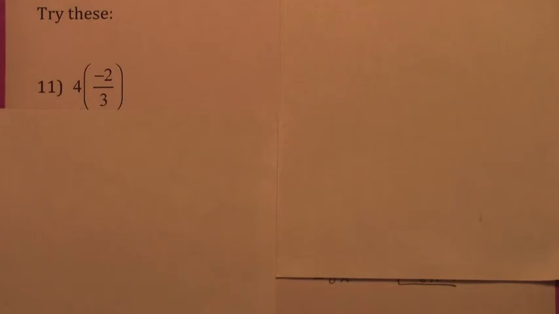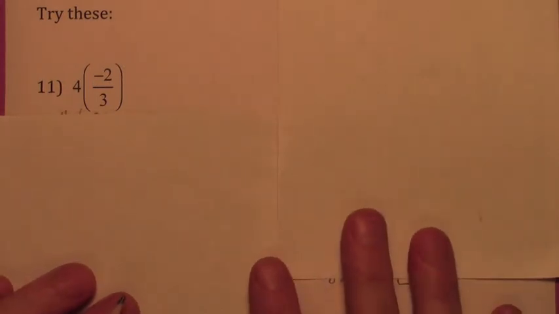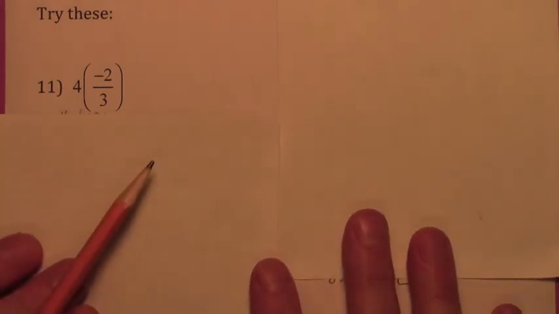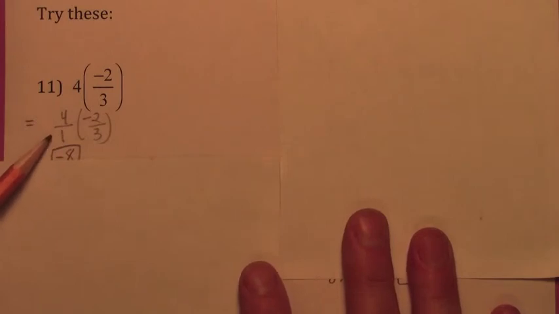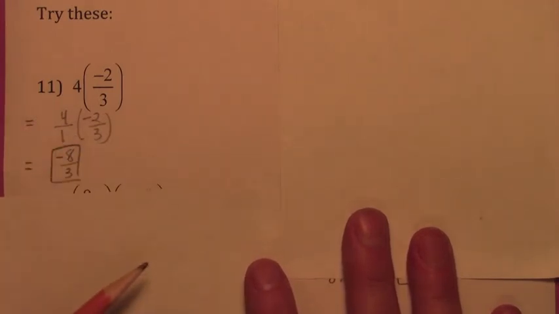Okay. These aren't that hard, but sometimes there's little tricky things. If you don't look at them the right way, they can be a little bit confusing. Like this first one, what is the trick here? That's right. Think of it as 4 over 1. Now it isn't that bad. You get negative 8 over 3.